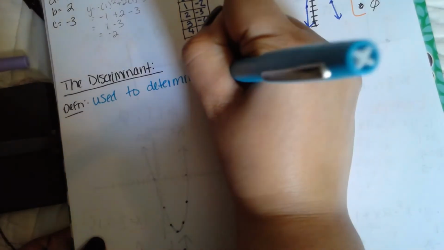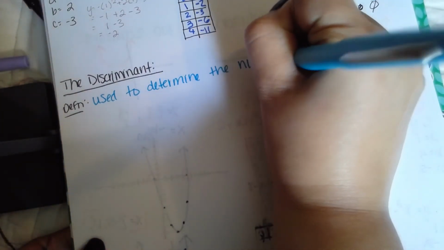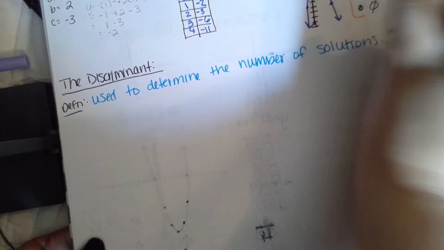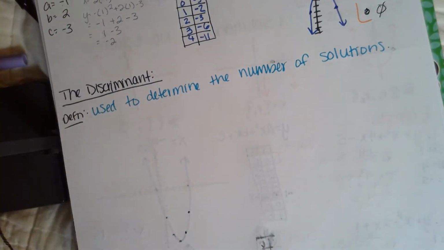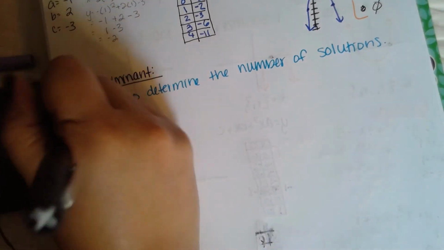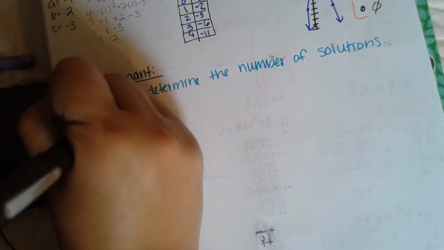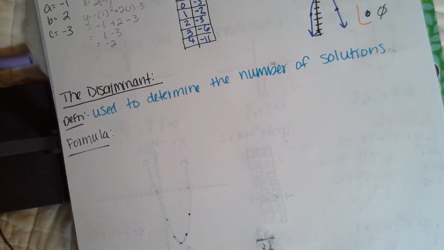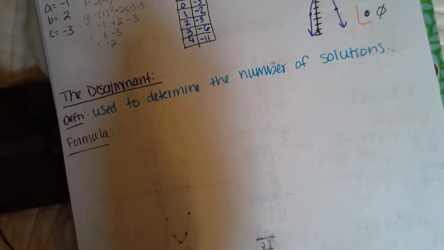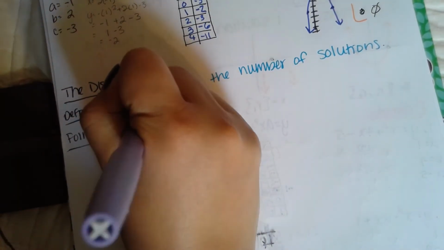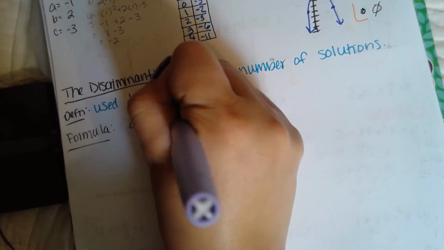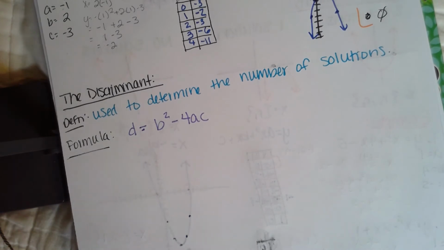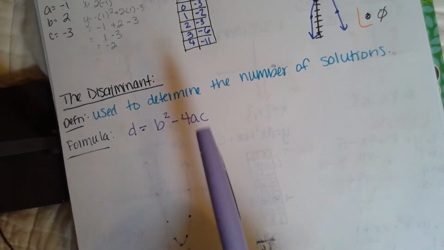Now, some things to note about this. I'm going to write it big for you. I'm very colorful. I like to do my notes colorfully, so try to keep up with it. Alright. So, if your D is greater than 0, which just means your D is a positive value, then there are 2 solutions. This doesn't tell you what the solutions are. This just tells you how many solutions.